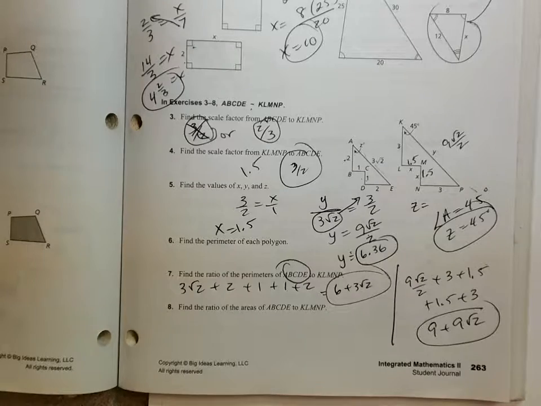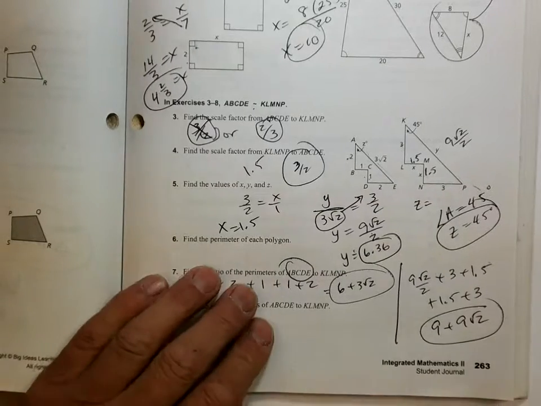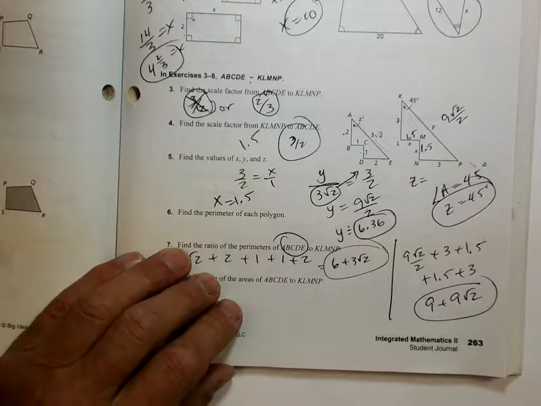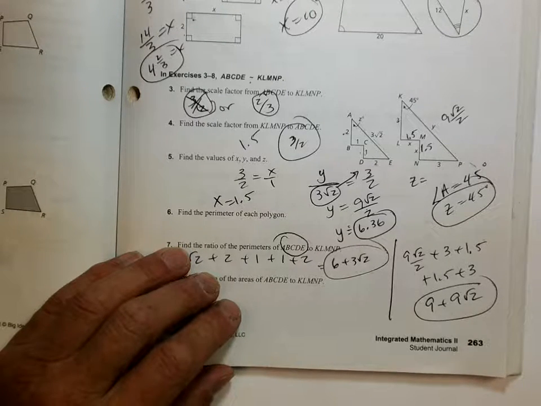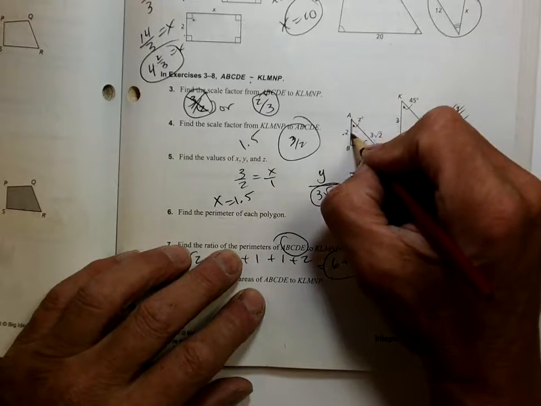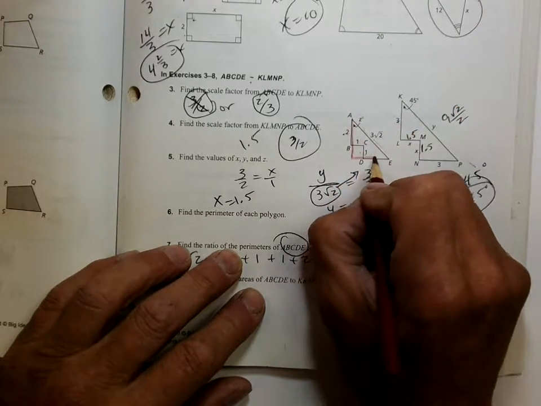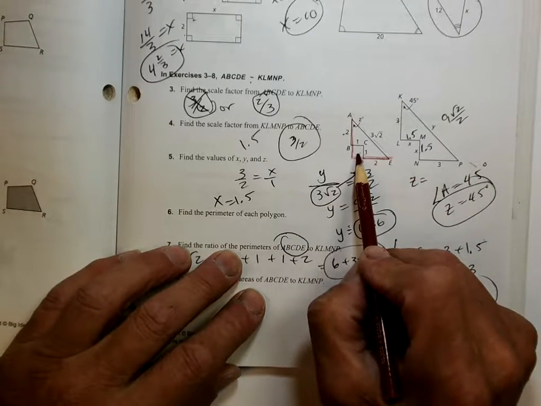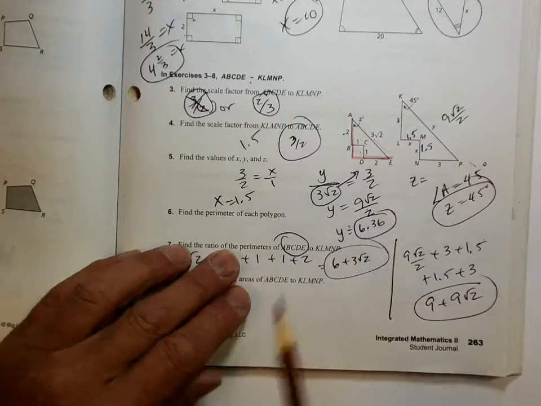Now, area is different though. So let's find out what the area of these things are. For me, the easiest way to find these areas is I'm going to make this into a triangle and cut out the square.